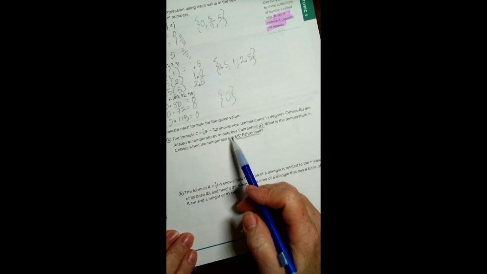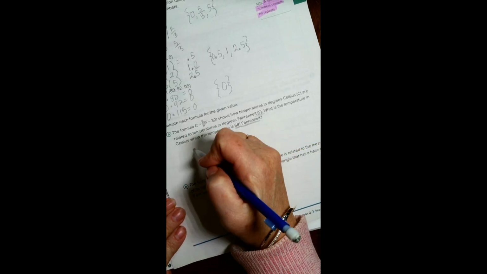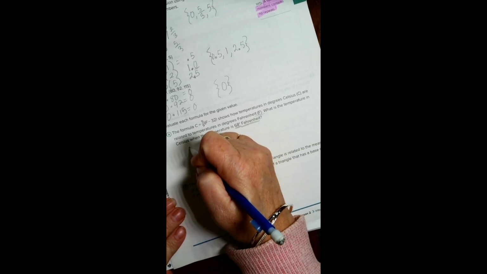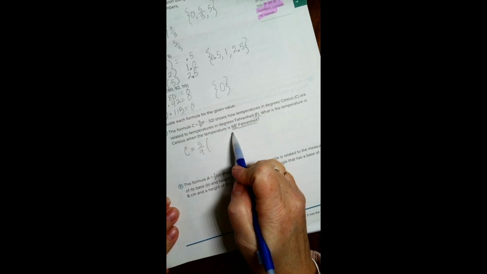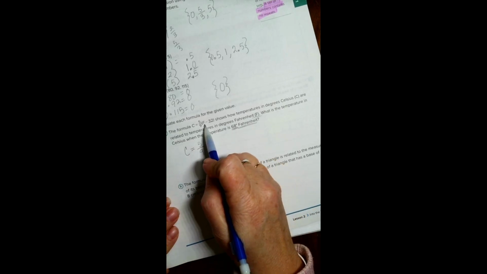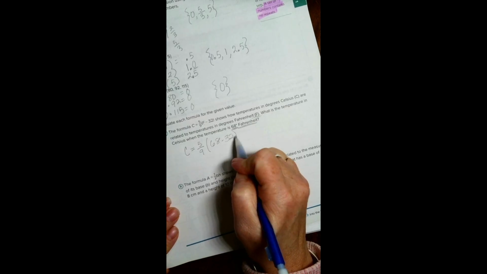We'll rewrite this. I'm going to turn the page here a little bit. I hope you can still read it on that angle. C equals 5/9 times. Now I'm going to put in 68 for the F. So 68 minus 32. Okay, let's go back this way now.